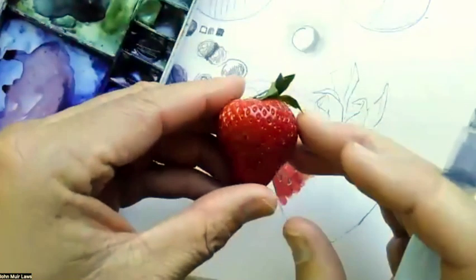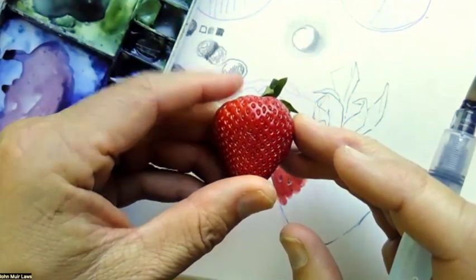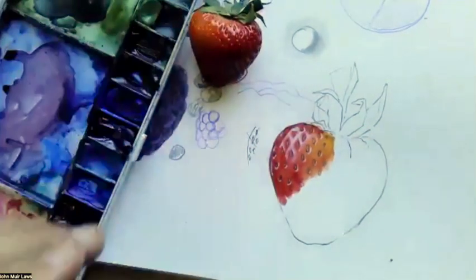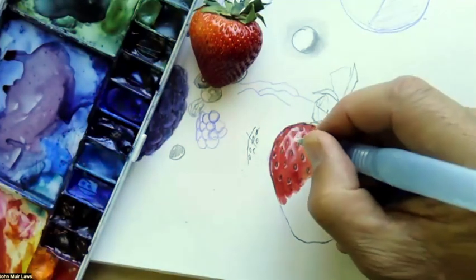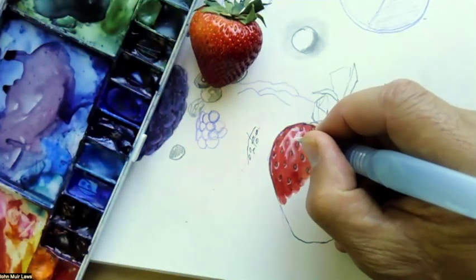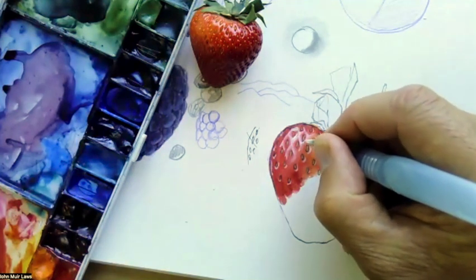And lastly, I'm going to get some very thick white paint and just put it in a few spots on the edge of this divot, edge of this divot.